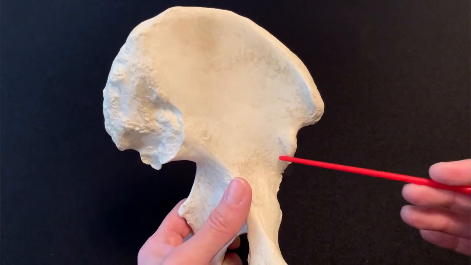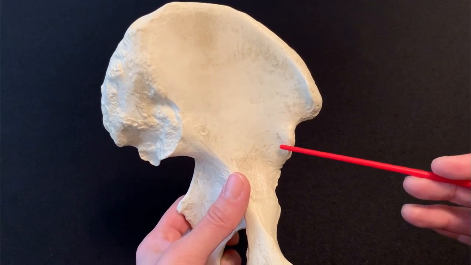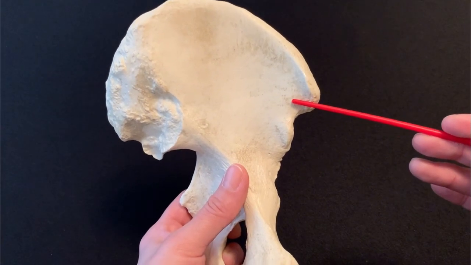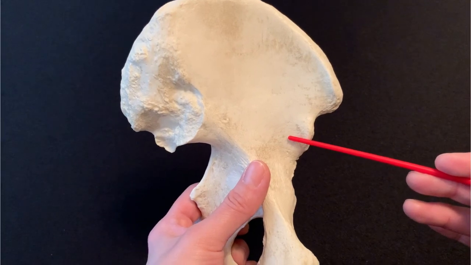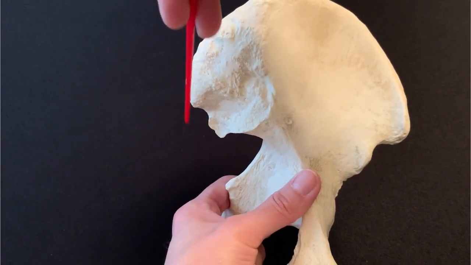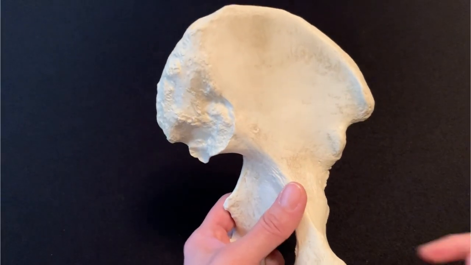Both of these are anterior, but how do they relate to each other? This one is more superior, this one is more inferior. Therefore, this is referred to as the anterior superior iliac spine, the anterior inferior iliac spine, the posterior superior iliac spine, and the posterior inferior iliac spine. So there you go. That's how you get those four spines.